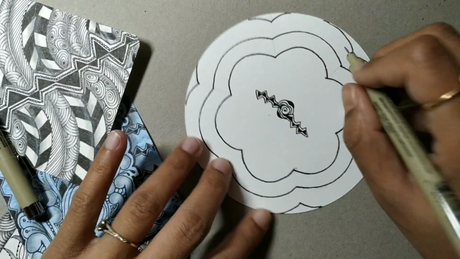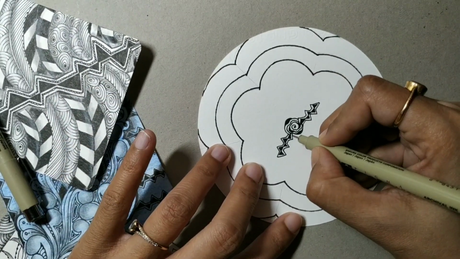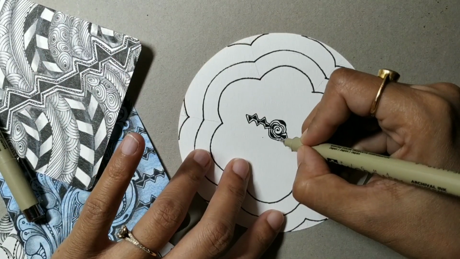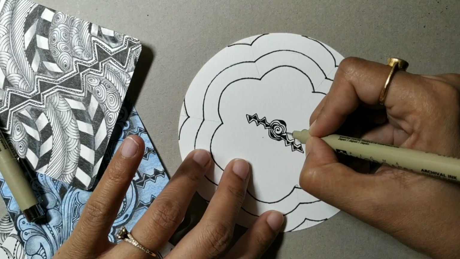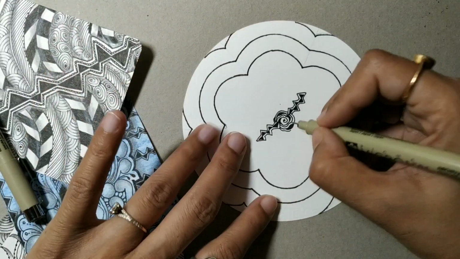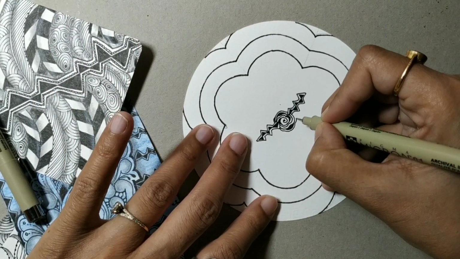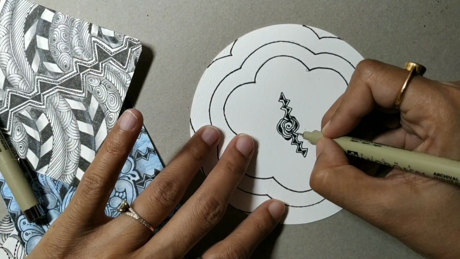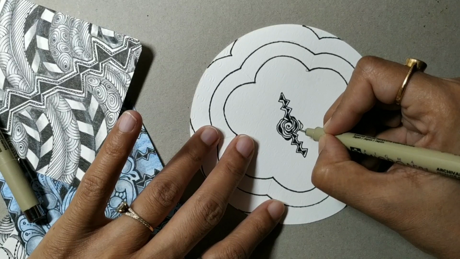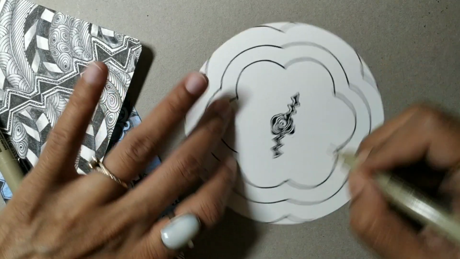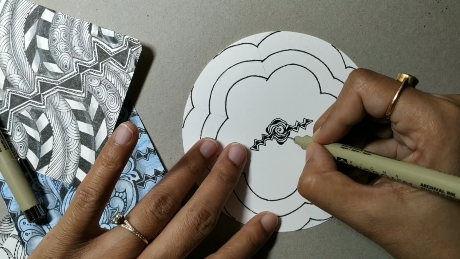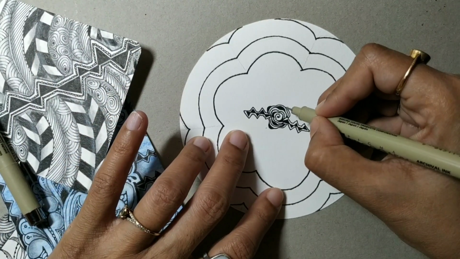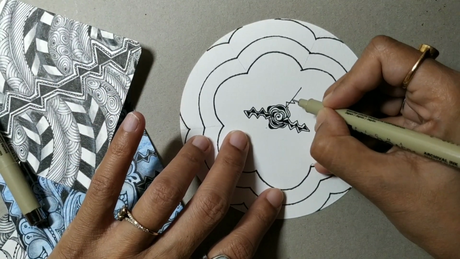Right? Again keep rotating your tile so that your hand is in comfortable position. Again aura. Again I am going to introduce one.